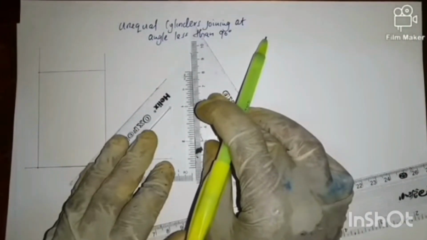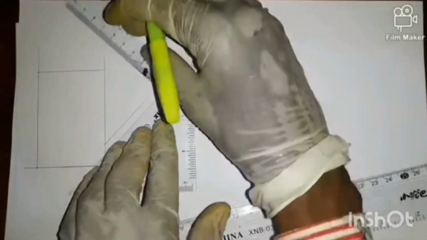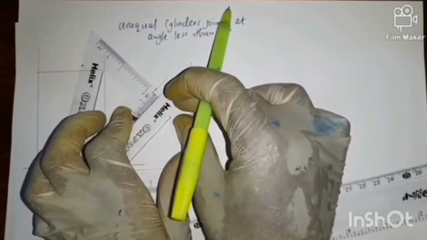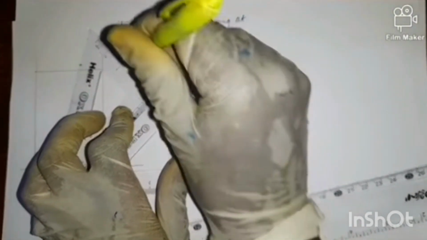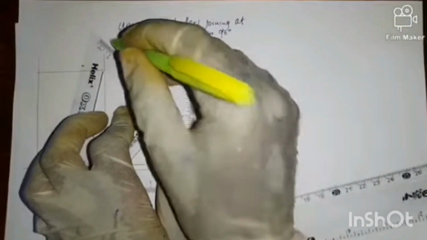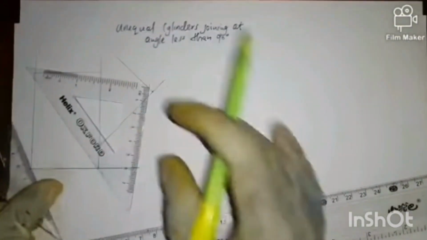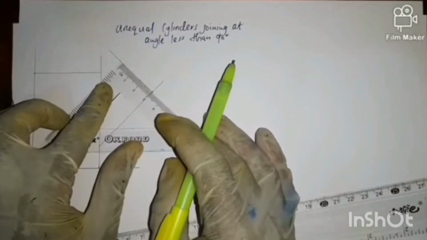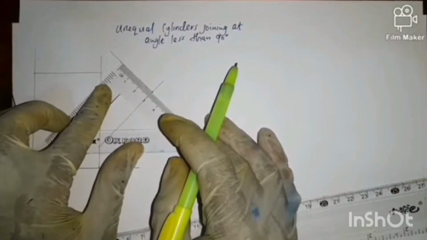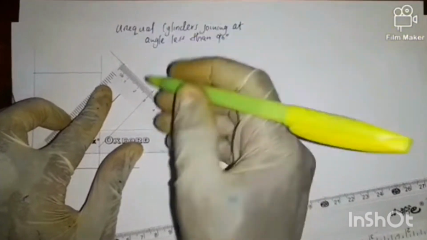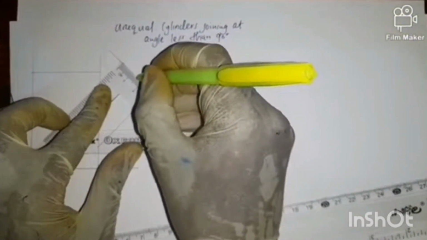Provide some space and draw the line 90 degree from there. And the diameter is 30, so you measure 30. This is 30 and our center point is 15.